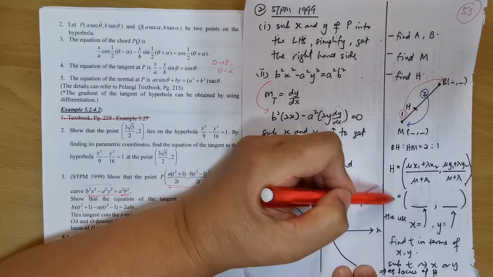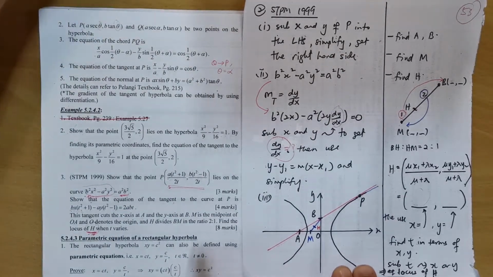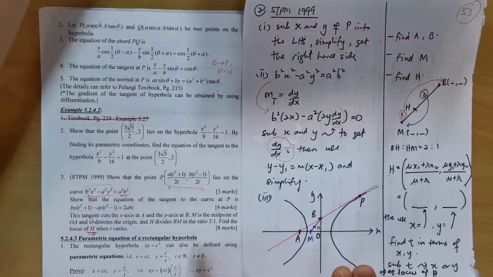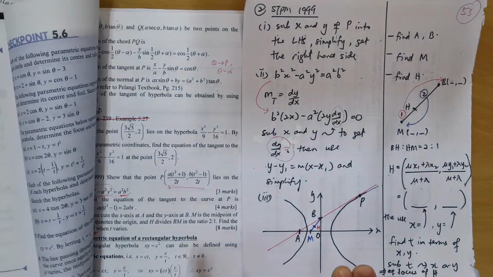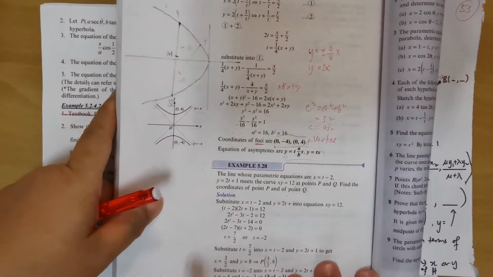To do this step, remember just now the example 5.27? Example 5.27 that I showed you just now in your textbook, page 244.